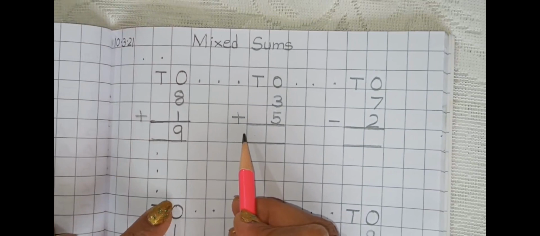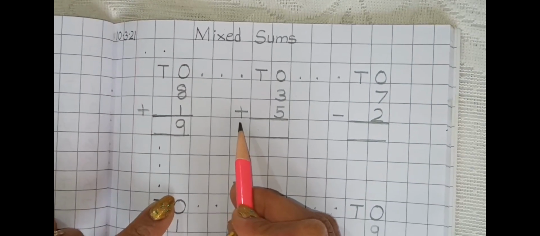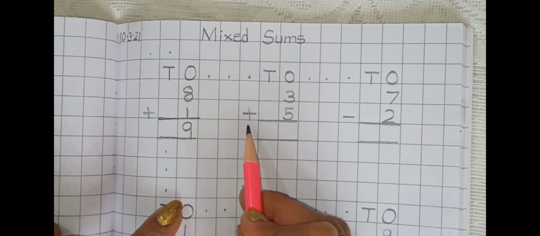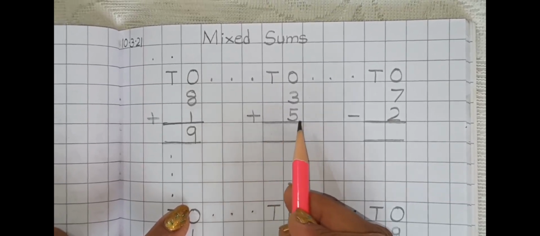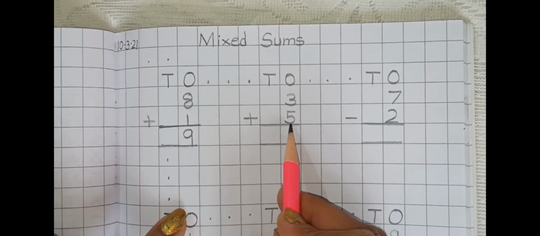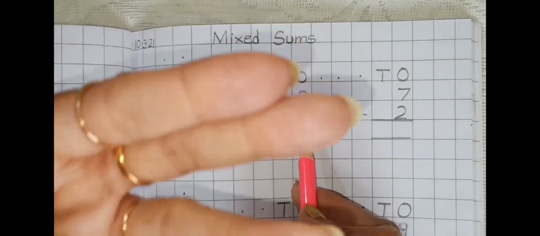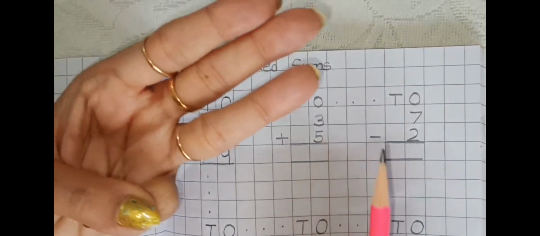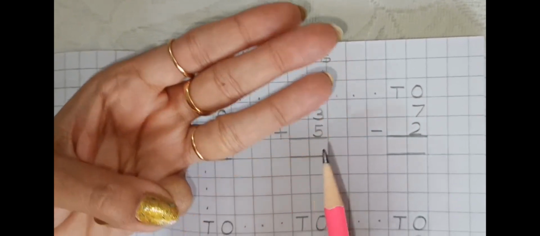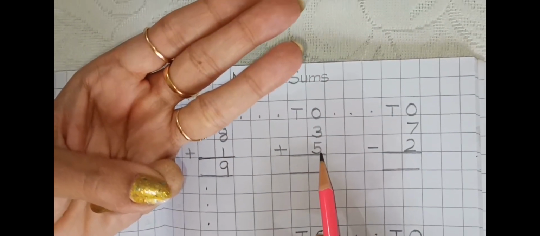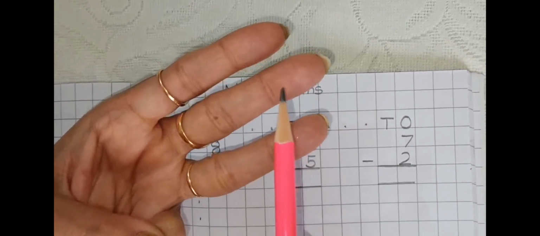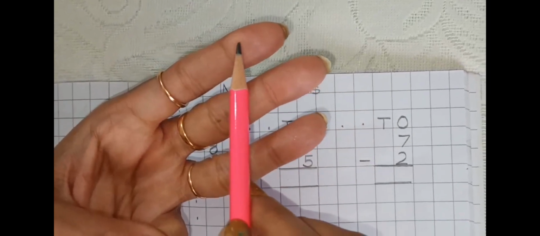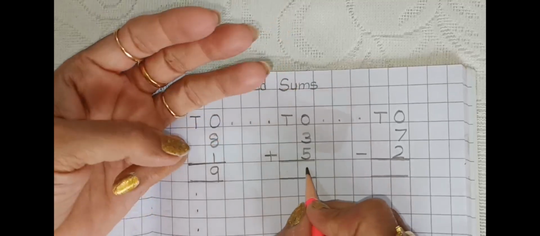Now next sum. First we have to see the sign. This is the sign of addition. So we'll keep the bigger number, which is 5, in our head and the smaller number, which is 3, in our fingers. So 5 in our head. After 5, 6, 7, 8. So the answer is 8.